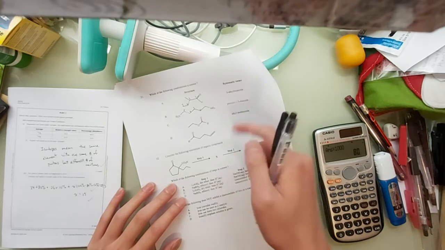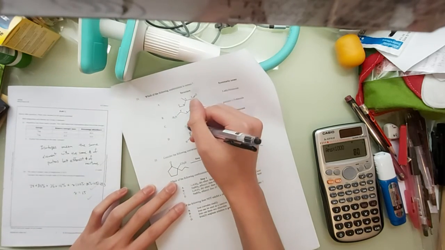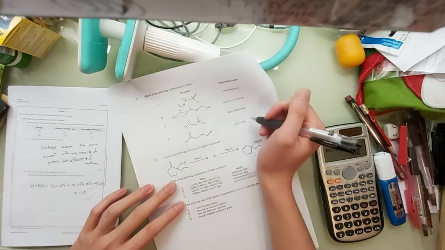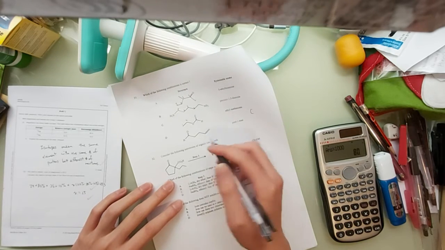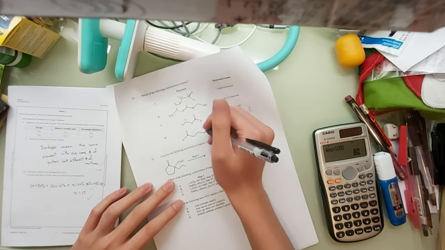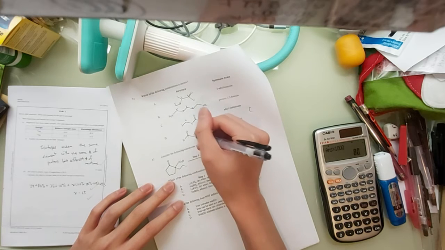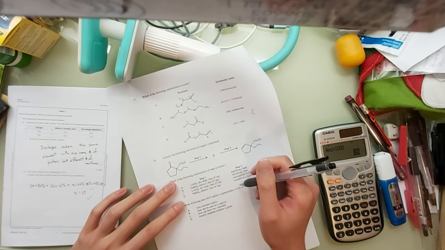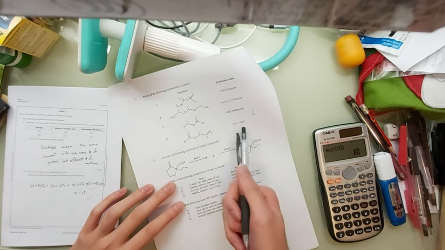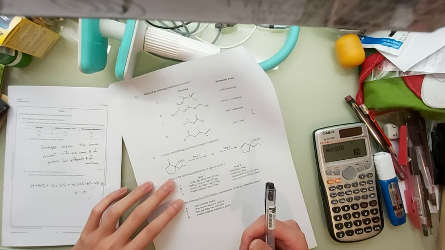This is also wrong because this is an amine, not an amide. 1, 2, and then this is actually right. Ethyl methanoate, and then pentanal 1. Yeah, this is not. Wait, 1, 2, 3, 4, 5. Nah, I think this should be pent-4-ene now. Yes. All right.